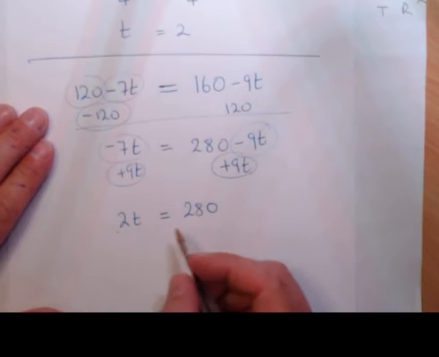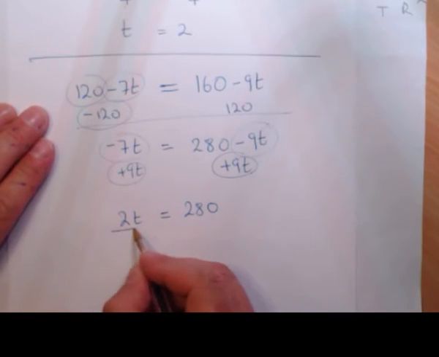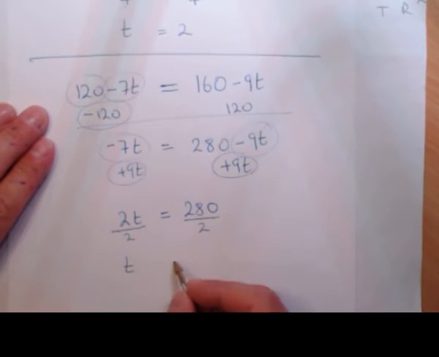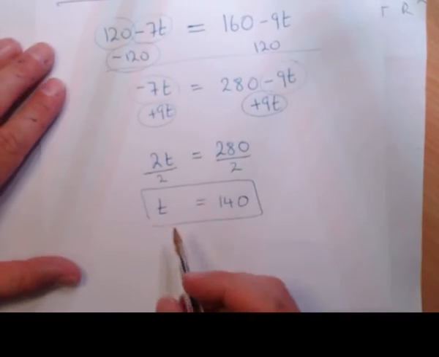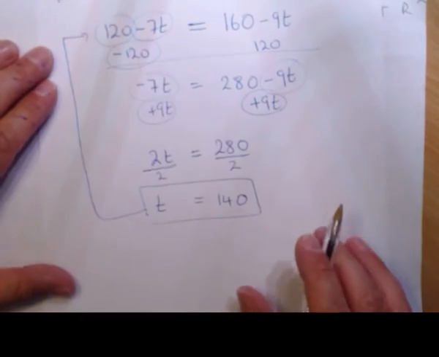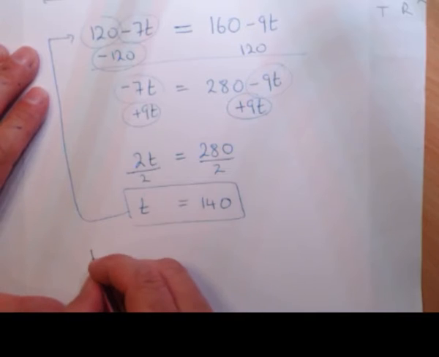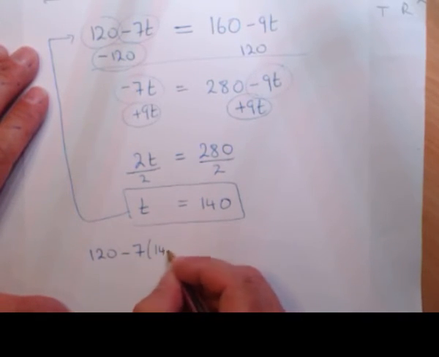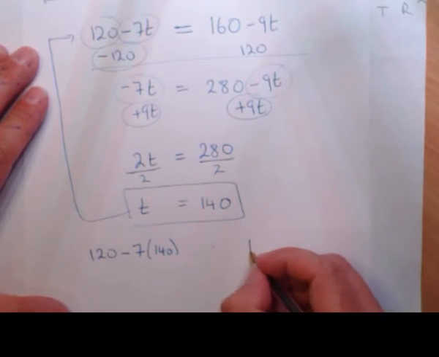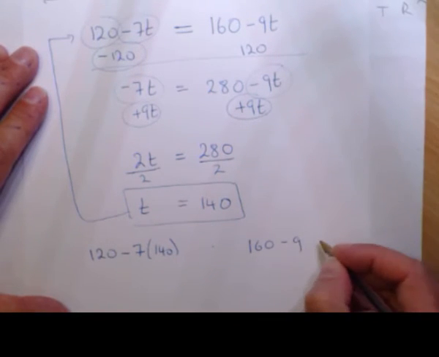Well, you could just guess it, but instead of doing that, we say we multiplied by 2 and divided by 2 brings us back to where we begin. If I divide the left hand side by 2, I divide the right hand side by 2, and I find our unknown value is 140. What's a good idea here now is to check your answer in the original expressions. The original expression was 120 minus 7 times t. The second original expression was 160 minus 9 times t.